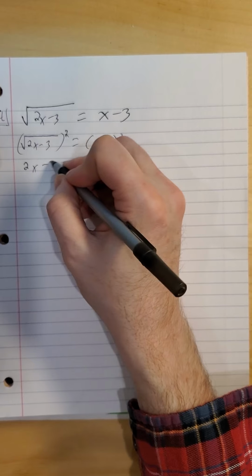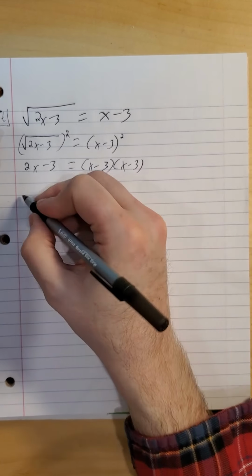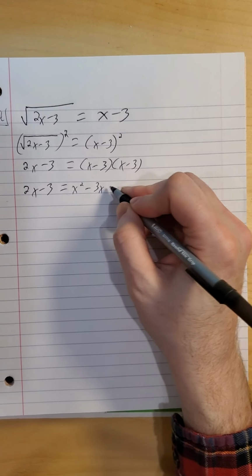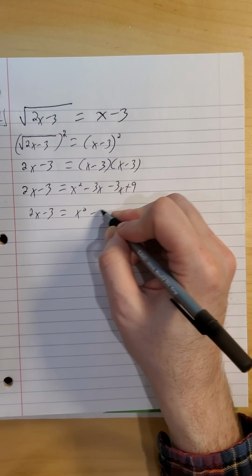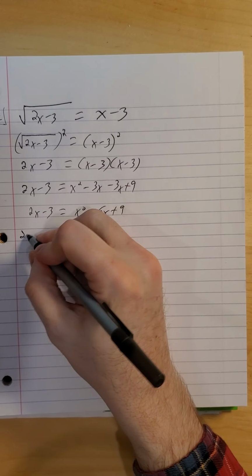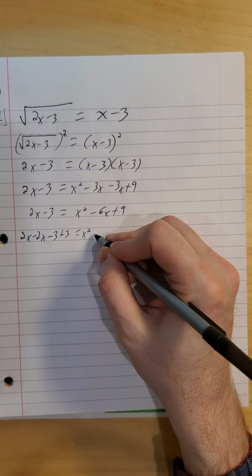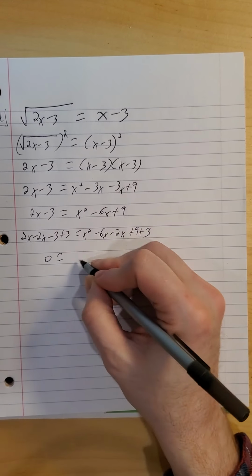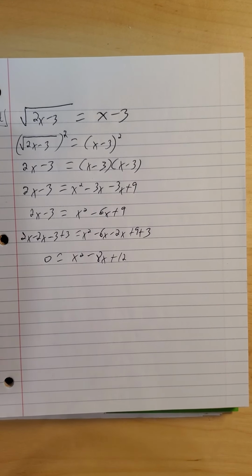Left-hand side is now 2x minus 3. Right-hand side, we have 2 copies of x minus 3. So we'll go ahead and then FOIL those out. So x squared minus 3x minus 3x plus 9. So 2x minus 3 is worth x squared minus 6x plus 9. This was quadratic. So next up, we'll subtract 2x on both sides and add 3 to both sides. So then 0 is x squared minus 8x plus 12.